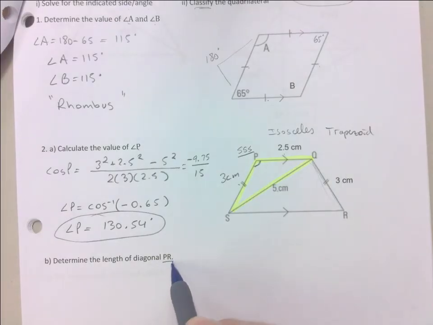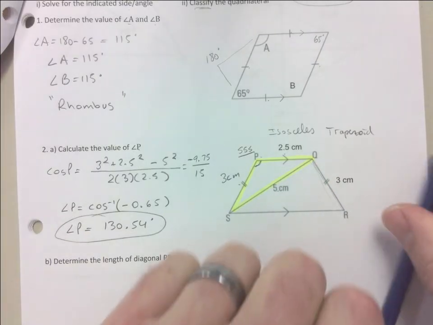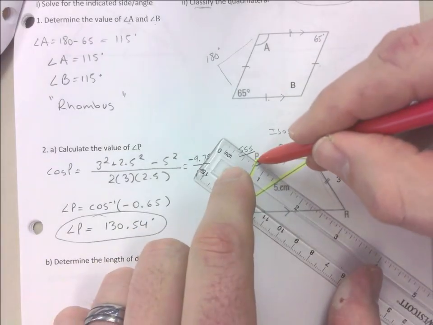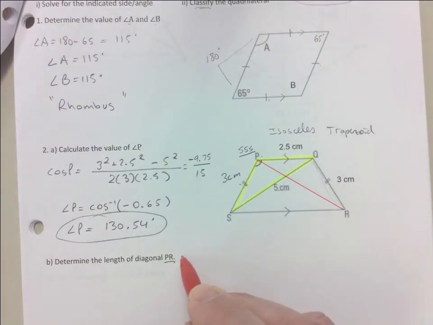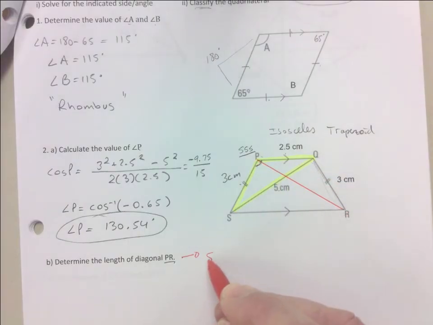Determine the length of PR. PR is this, right? Let me see if I can do this with a ruler. Okay, PR, they're asking you for that diagonal. Okay, so PR is 5 centimeters. If it's 5 centimeters this way, it's going to be 5 centimeters that way. Both diagonals are the same. Okay.